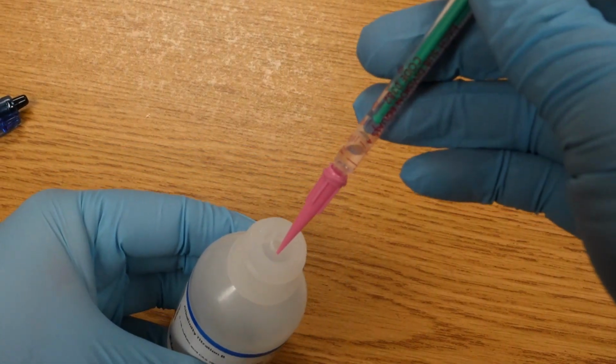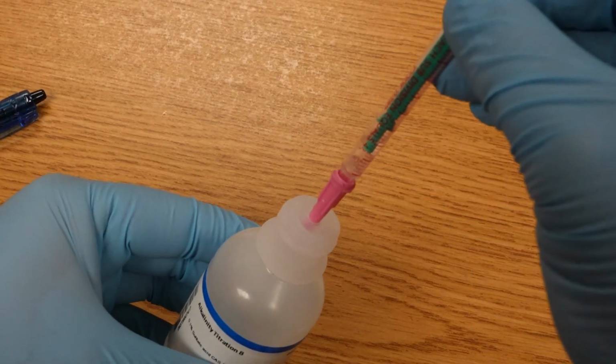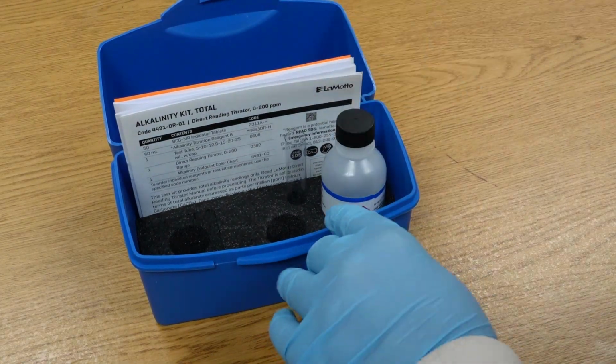Finally, empty the extra reagent B in the titrator into the reagent B bottle. Place the titrator and reagents back into the Lamont Kit.